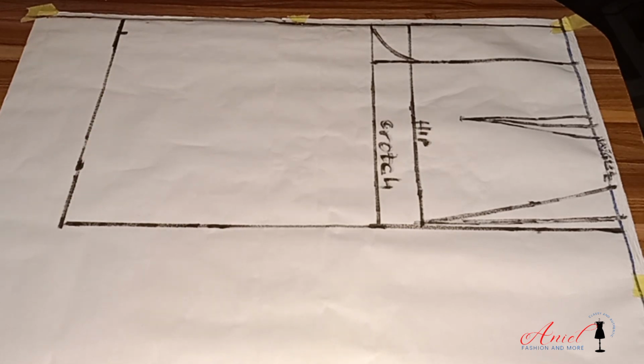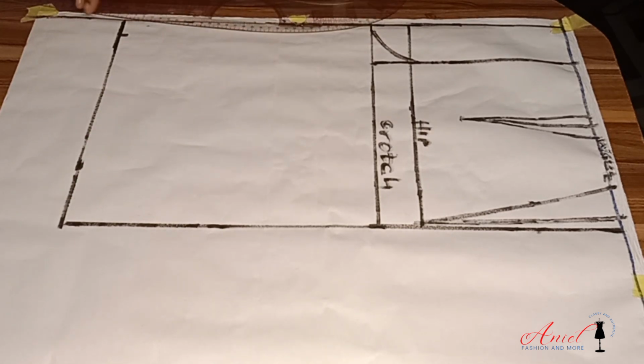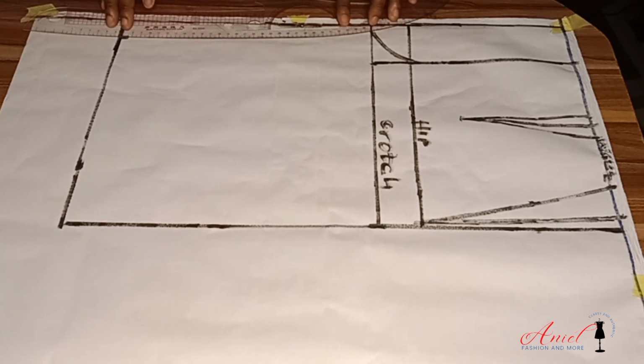Then using my hip curve, I'll connect from the crouch curve to that new measurement of the round knee.